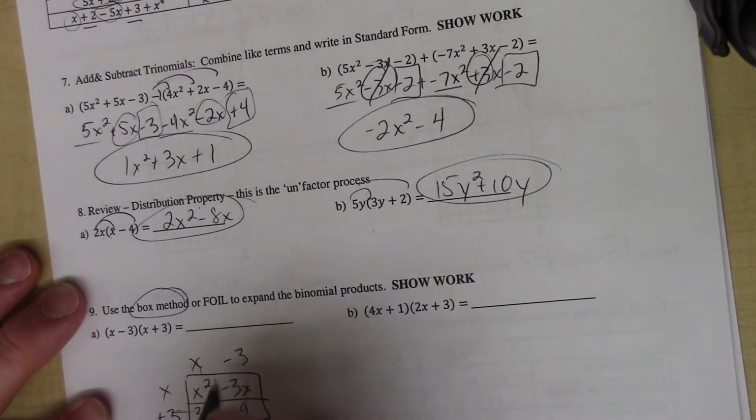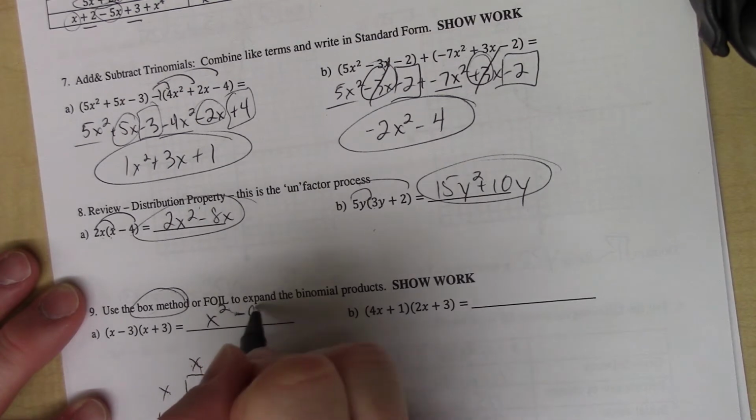okay? Then I see I need to combine my like terms here. So I get x squared. A negative 3 and a positive 3 will cancel each other out, actually 0. So minus 9 is my answer.